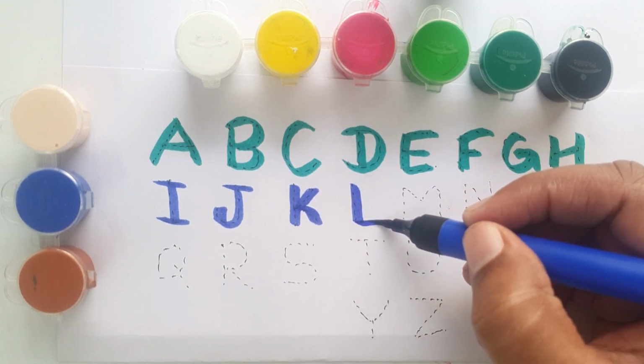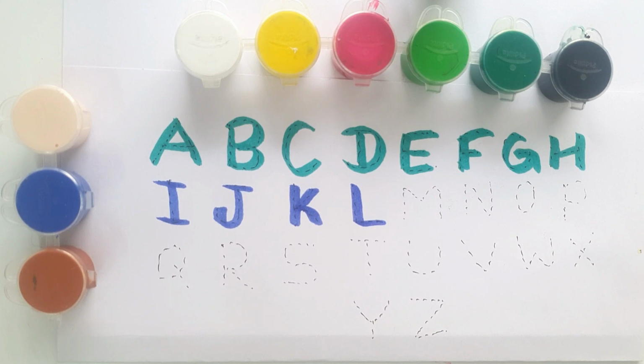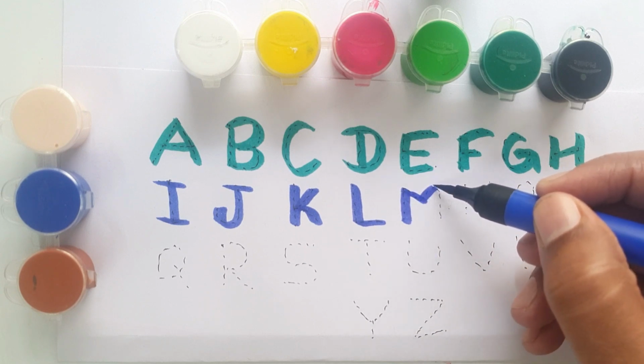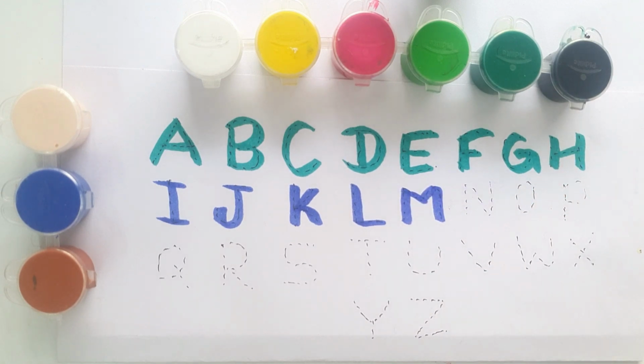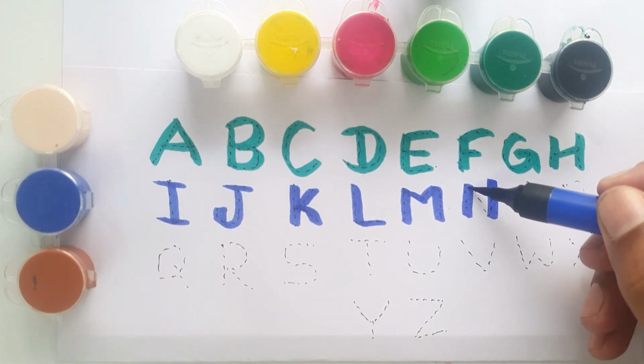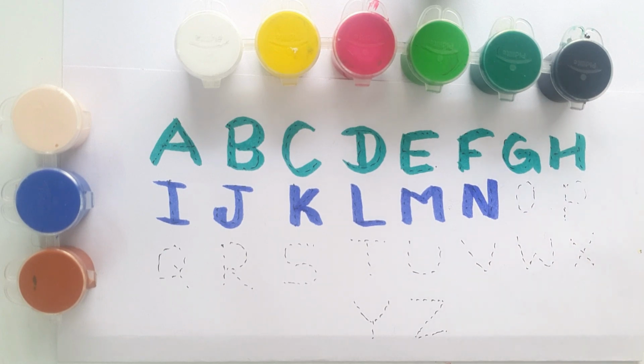L. L for lock. M. M for monkey. N. N for nose.